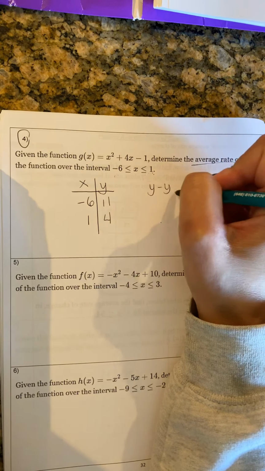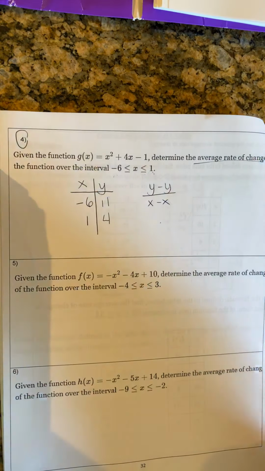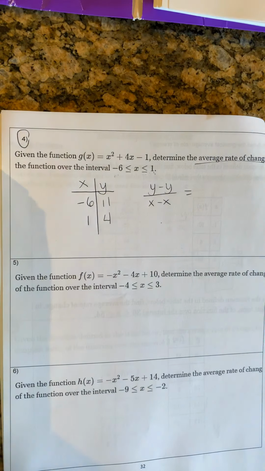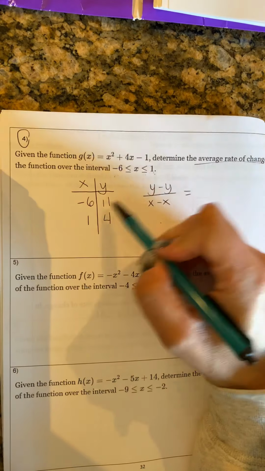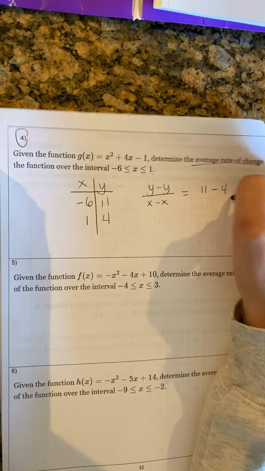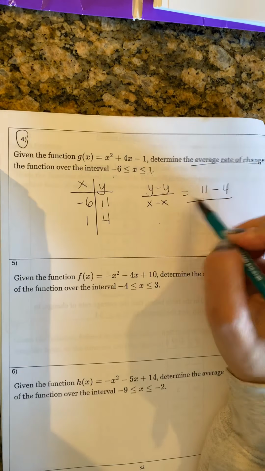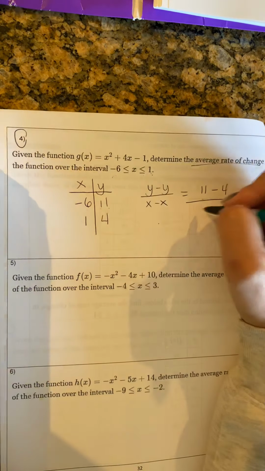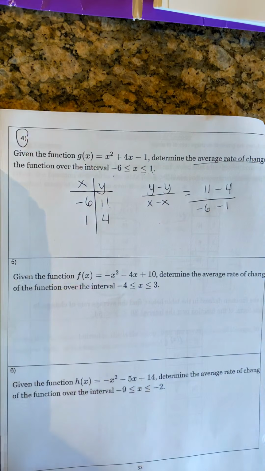So my formula is y minus y over x minus x, the change in y over the change in x. So I'm going to start by putting in one of the y values. I'm going to start with 11 minus 4 over, again, now I need to go back to the one that corresponds to 11. So it's going to be negative 6 minus 1 on the bottom.